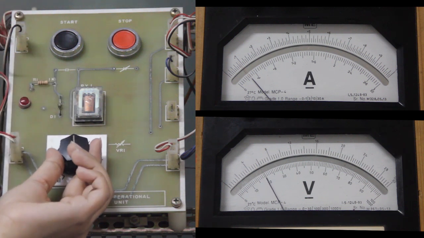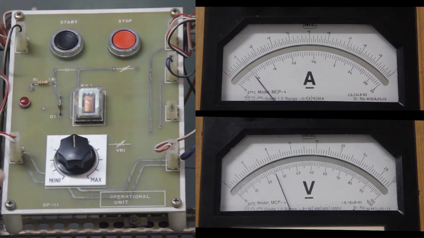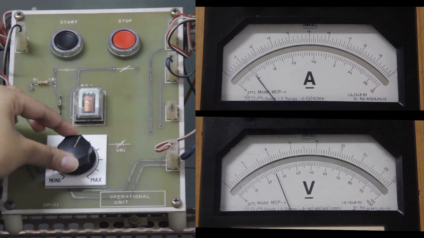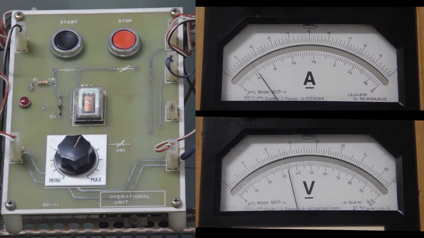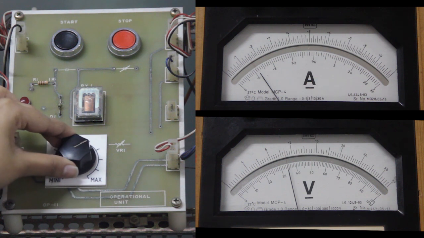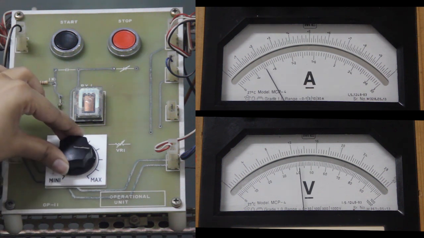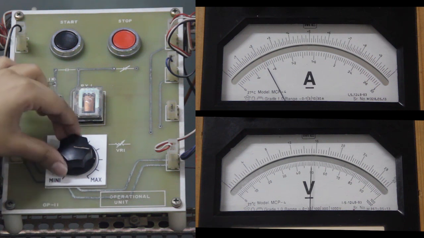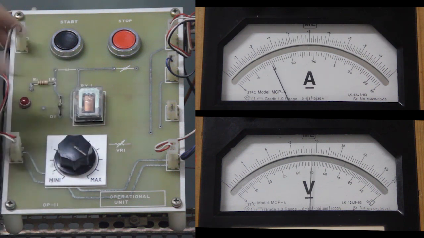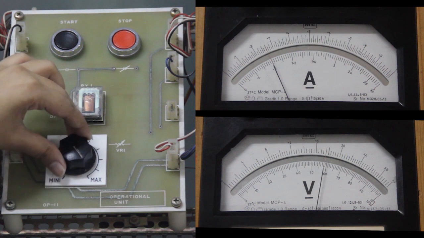Step 5, Step 6, Step 7, now Step 8, Step 9, and finally Step 10.